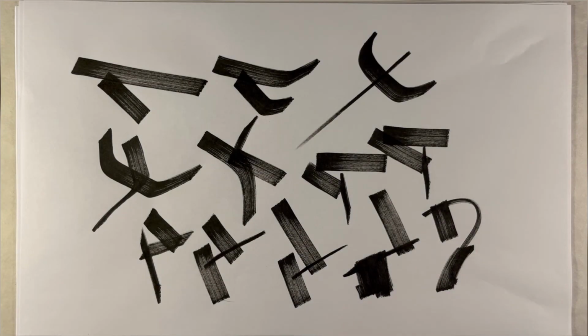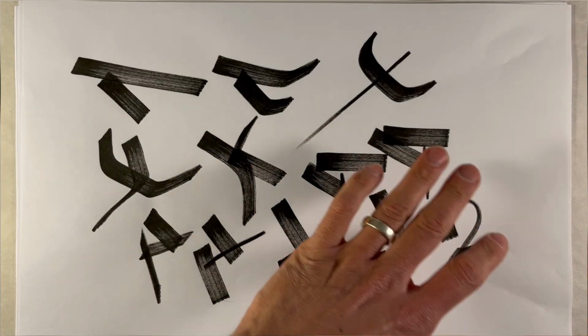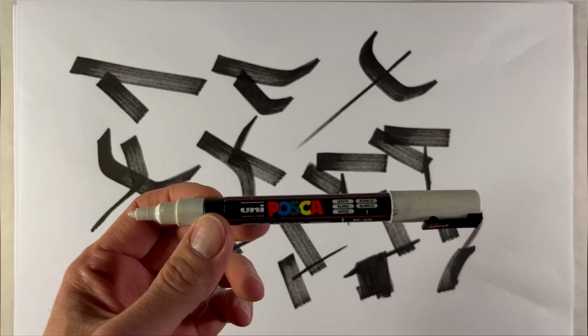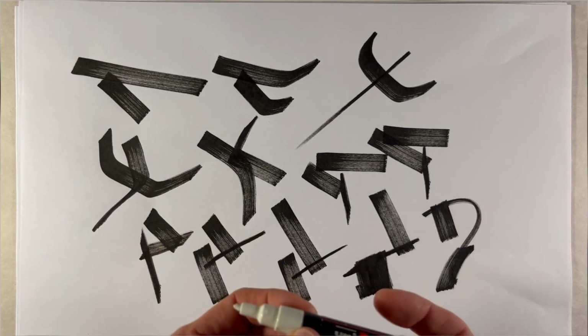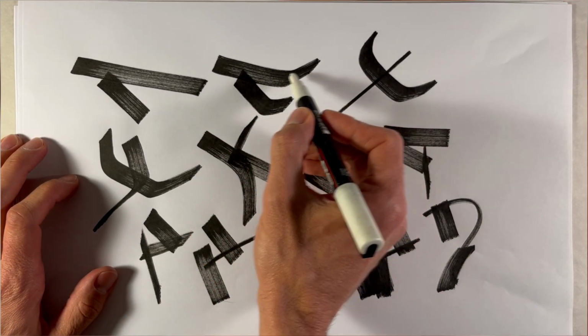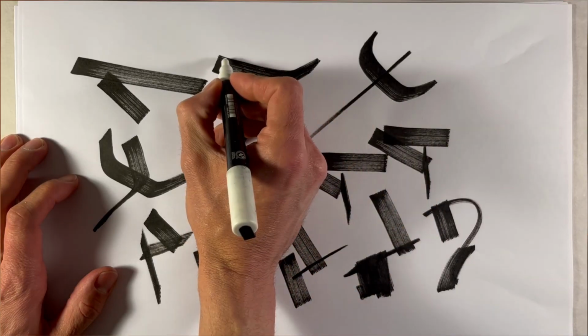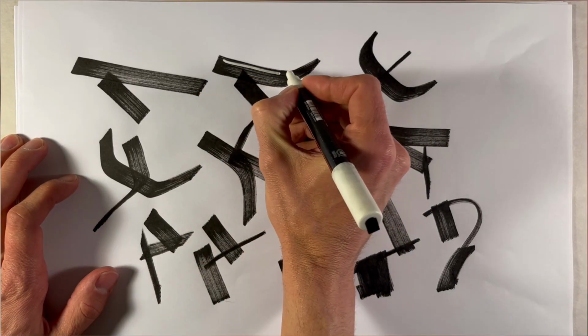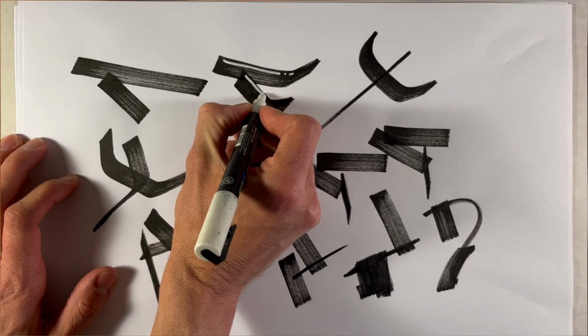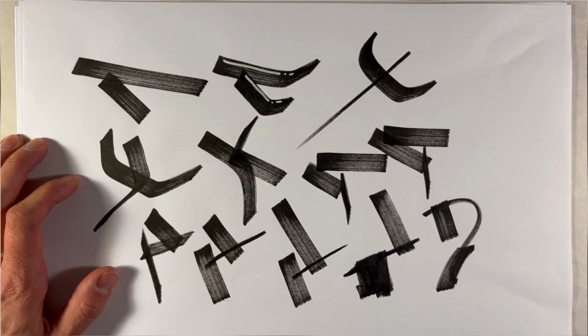Something you can do to help you visualize these things as 3-dimensional objects is to use a white Posca pen and to add some highlights. Okay, so if this is a ribbon and it's 3-dimensional, this top edge will catch some highlights, right? This edge of this ribbon-like shape will catch some highlights.